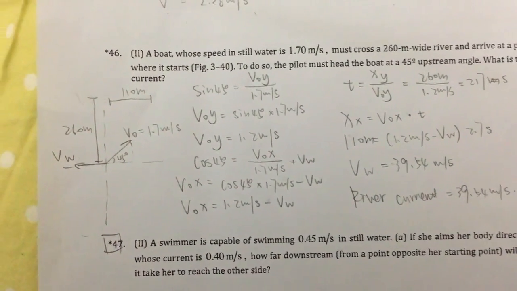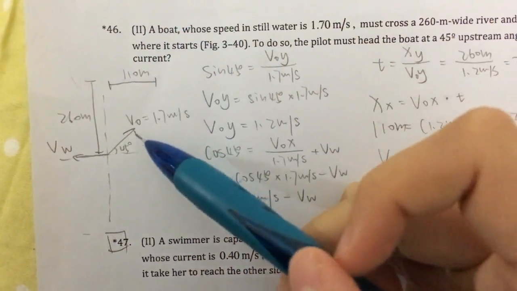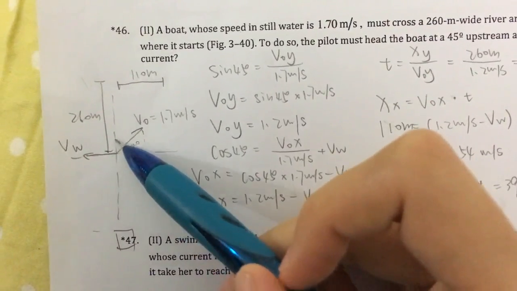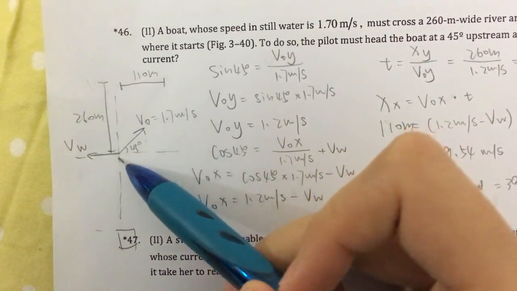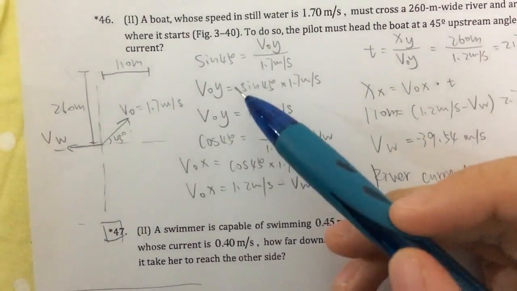First, we need to know the velocity of the y-axis.